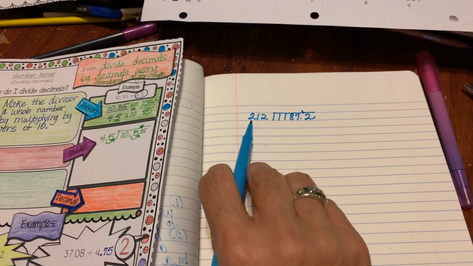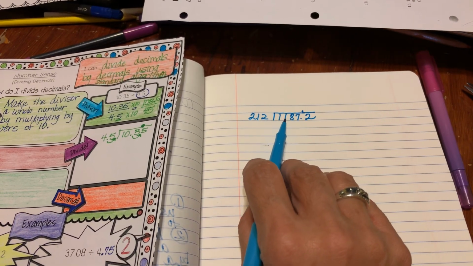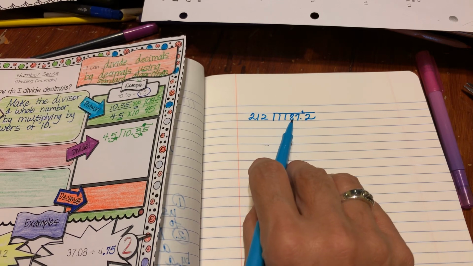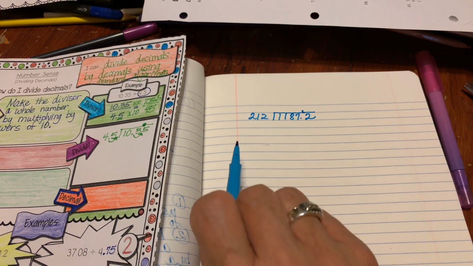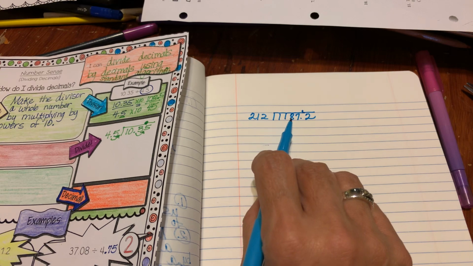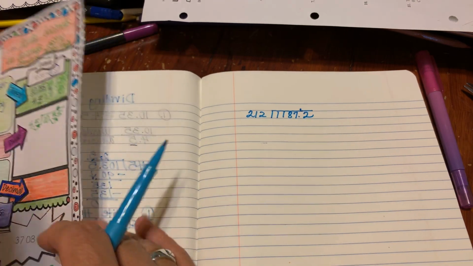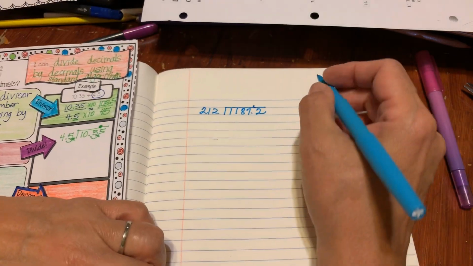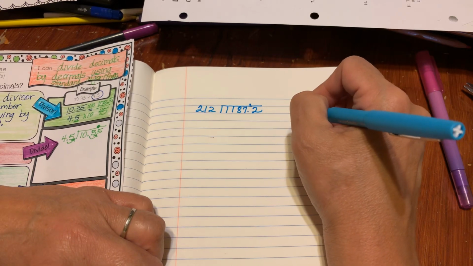So now, will 212 divide into 1? No. 11? No. 118? No. But it will divide into 1,187. And so I'm not quite sure how many times. So I'm going to go over here to the side, do a little bit of multiplication.